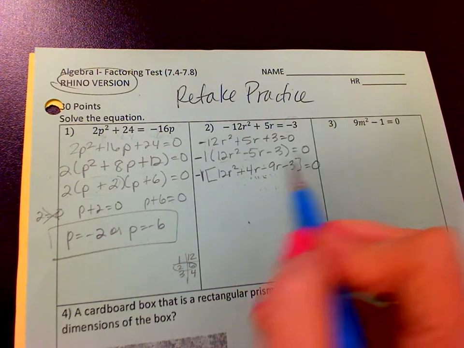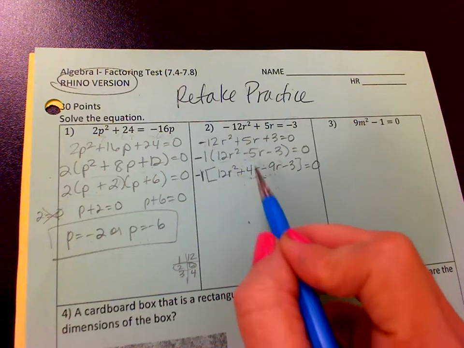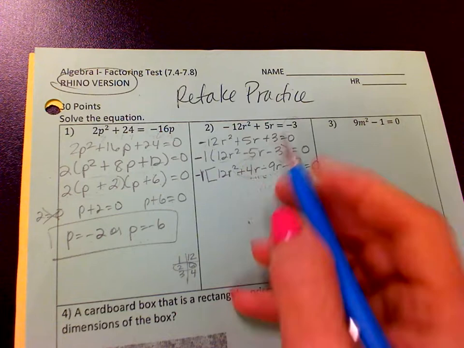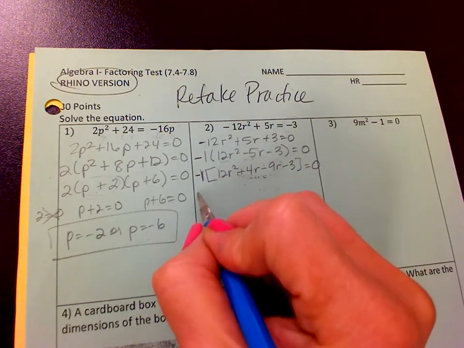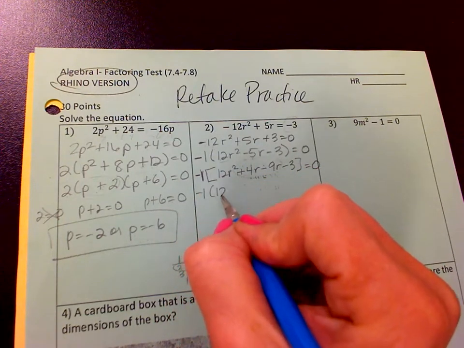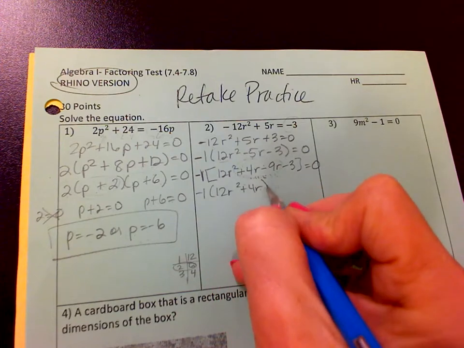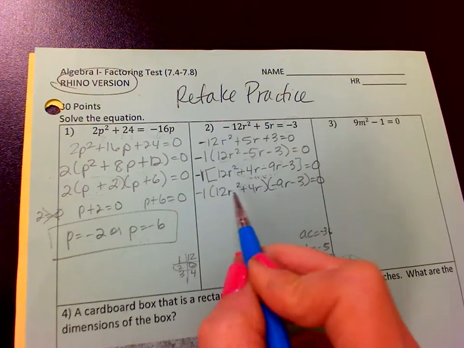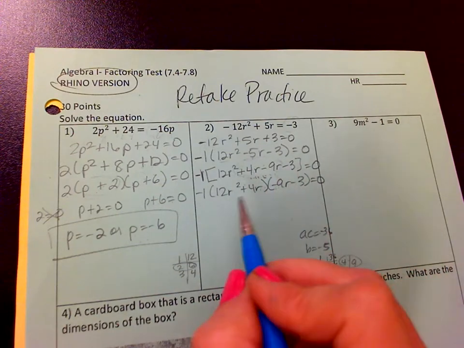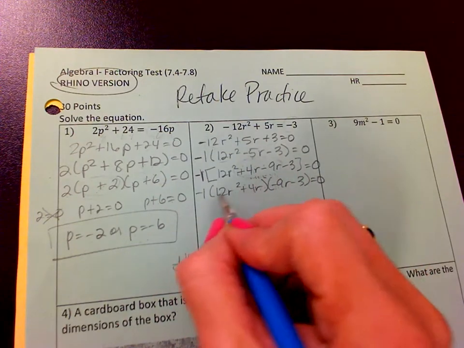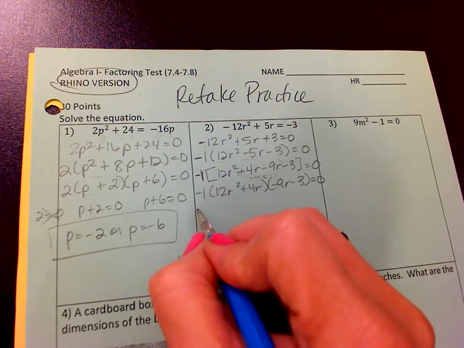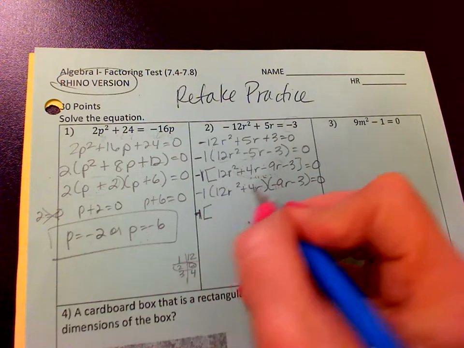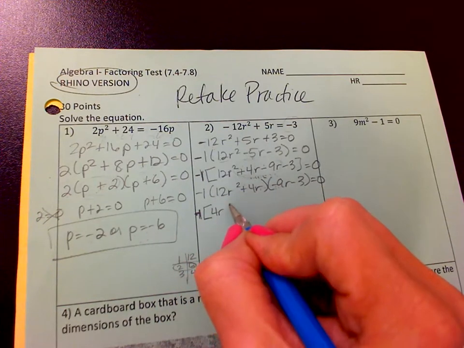And this is going to be in parentheses right now too. But these two terms replace this term. And remember, that's what we're doing. Now we can group these together. So now I'm going to group 12r squared plus 4r and a negative 9r minus 3. I'm going to group the first two, and I'm going to group the last two. Okay, so now I can pull out the GCF here. So this negative 1 is still out here. I'm going to pull out a 4r.